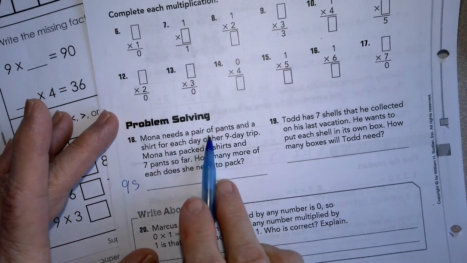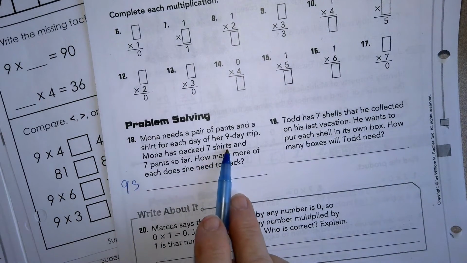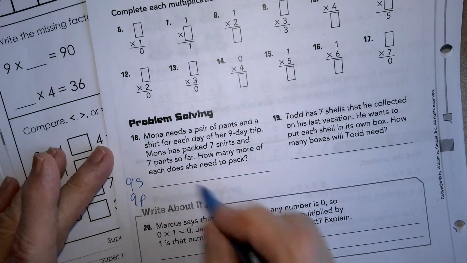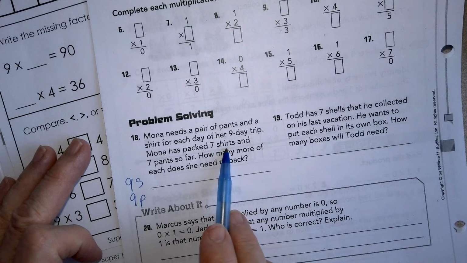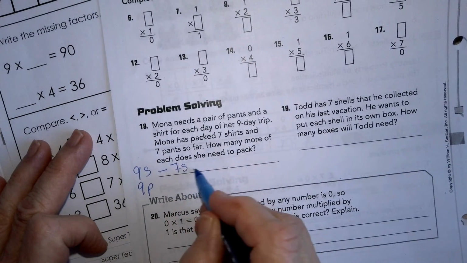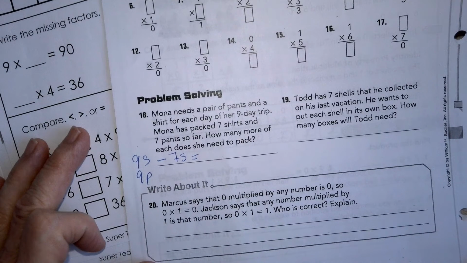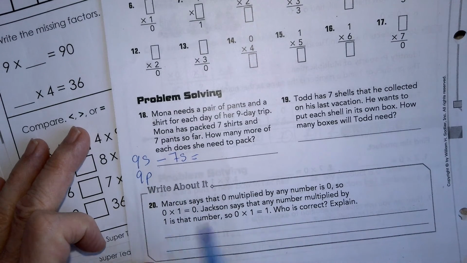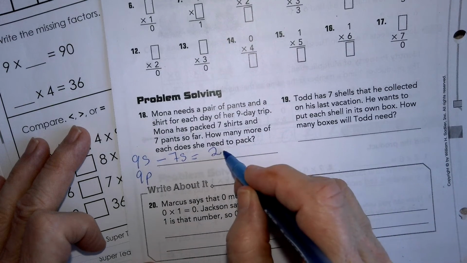And she needs 1 pair of pants per day times 9 days. How many pants does she need? 9 pants. How many shirts has she packed? 7. So put minus 7 shirts. What's 9 minus 7? Does that make sense? She needs 2 shirts.